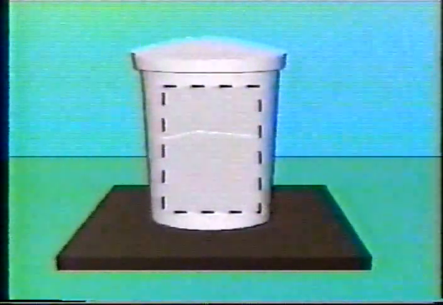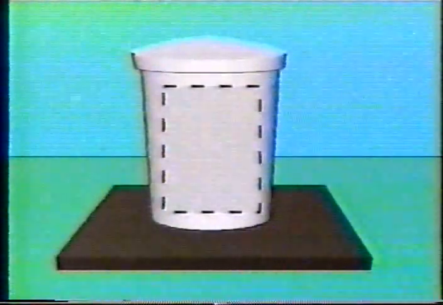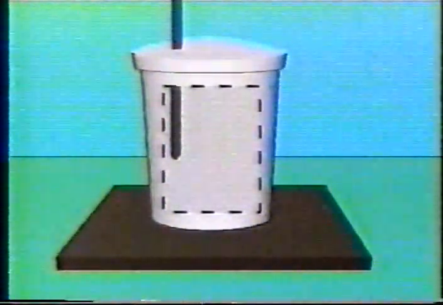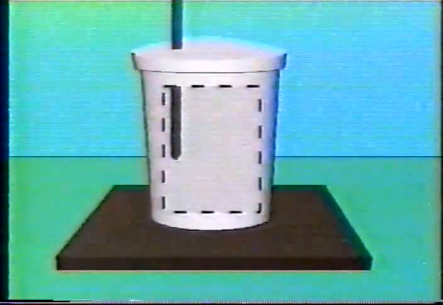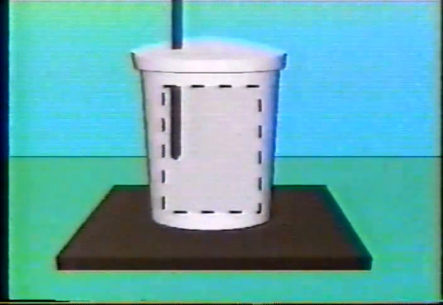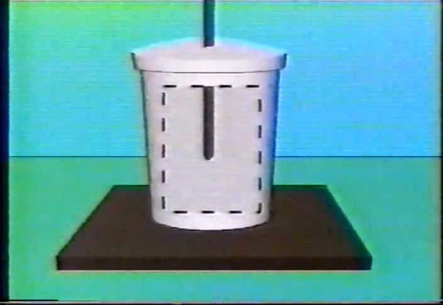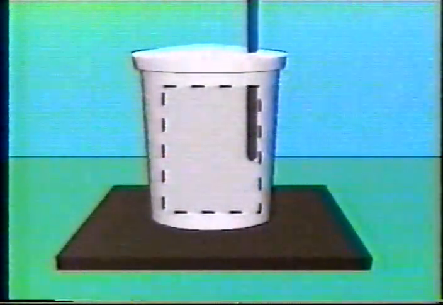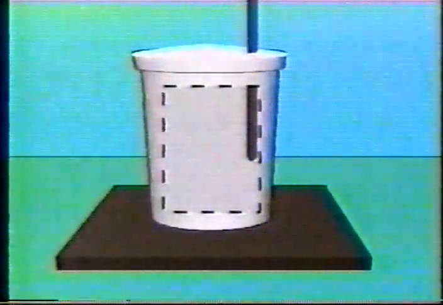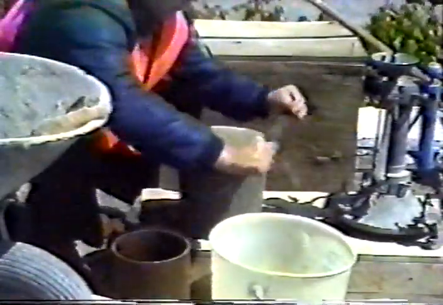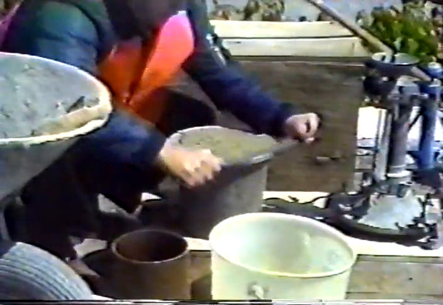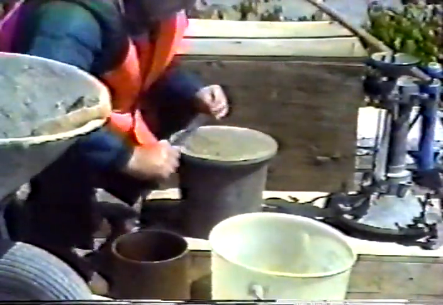The final layer is added without excessively overfilling the bowl. Then, it's vibrated the same way the first layer was vibrated. Usually, the surface has been vibrated enough when it's relatively smooth and looks glazed. The surface should then be struck off by sliding the strike-off bar across the top flange or rim of the measuring bowl.